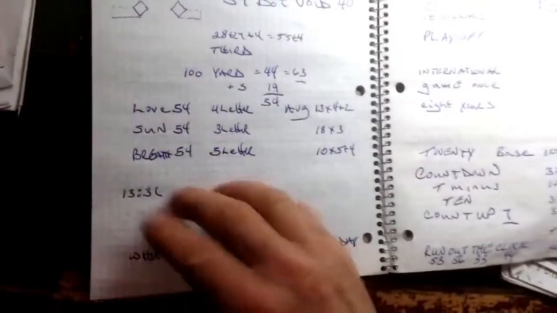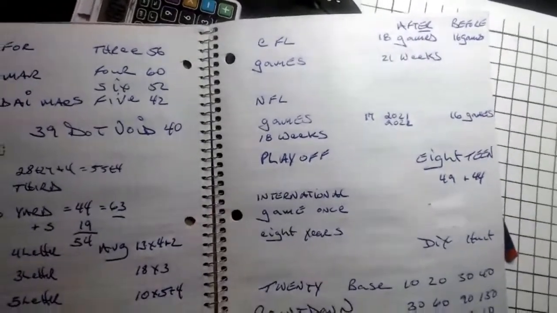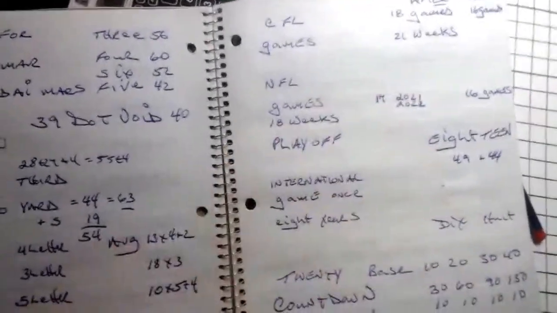Let's see if I can find it. This is all the work that I haven't done yet. Even the reason and what happens with the CFL and the NFL, what and why it's like that. Okay, it seems like I don't have it in this book, so I'm going to try and explain it.